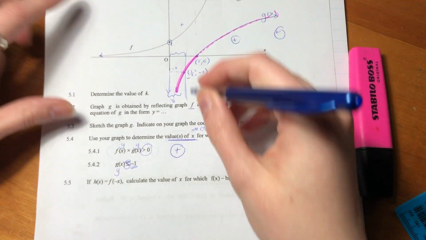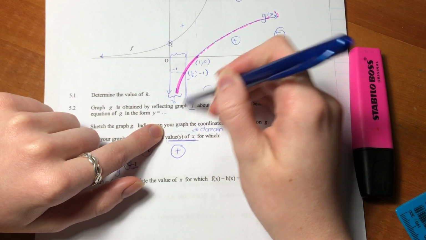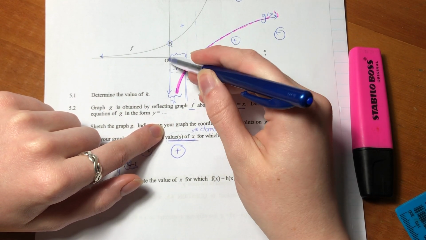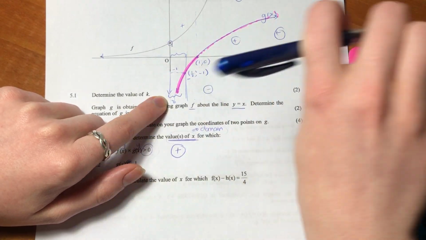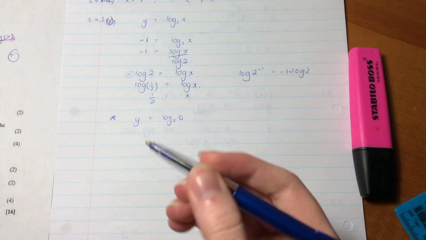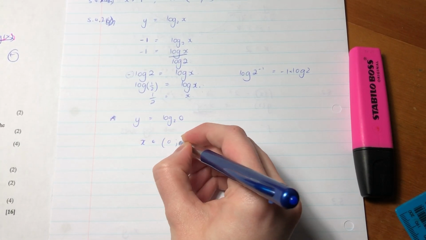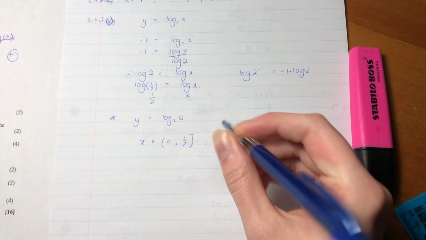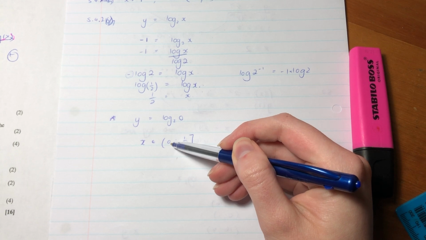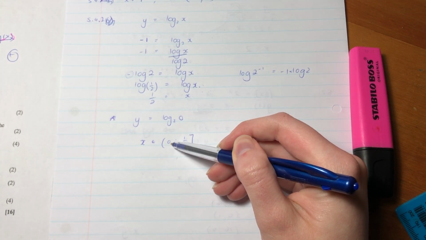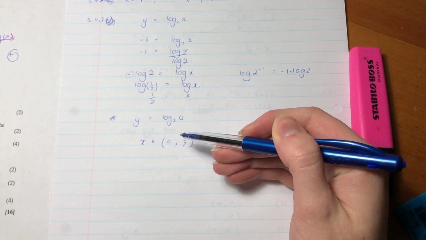It's important that you don't say it is negative infinity to a half, because it doesn't go into any negative values on the x-axis. It goes from 0 onwards. So x would have to be an element of (0, including a half. The reason it doesn't include 0 is because at 0 is where the asymptote is. It never equals 0, so you can't put a hard bracket because it's not inclusive.